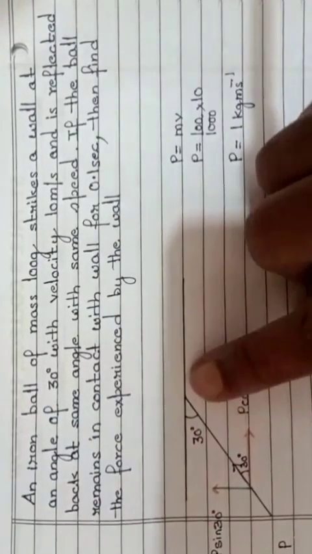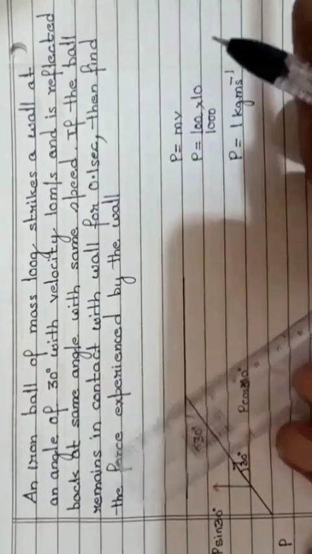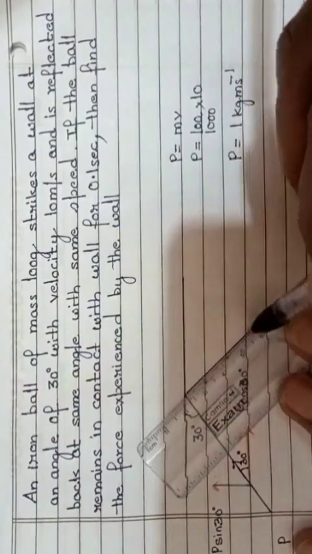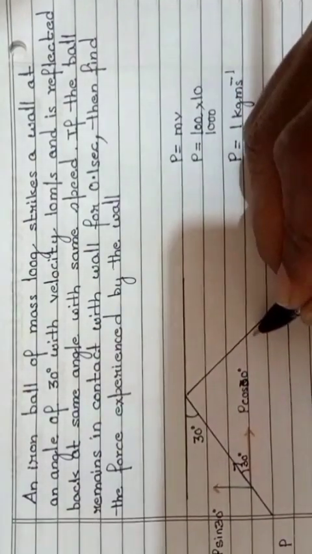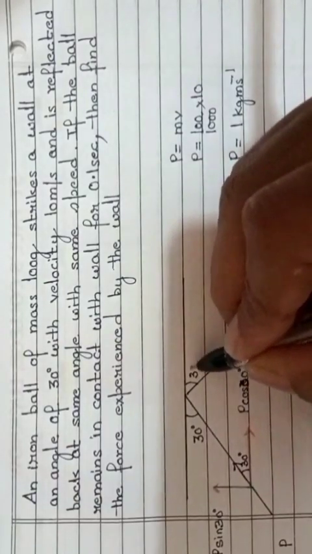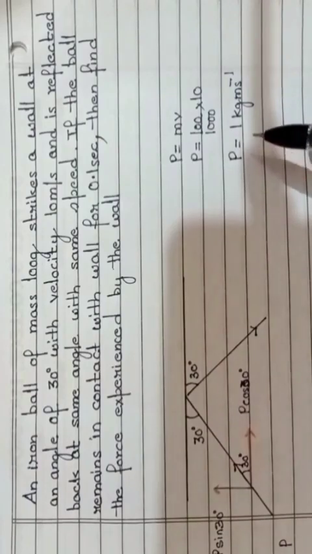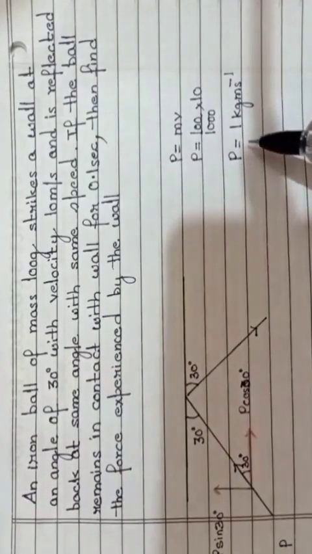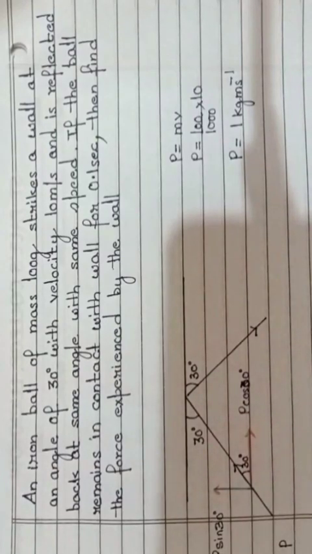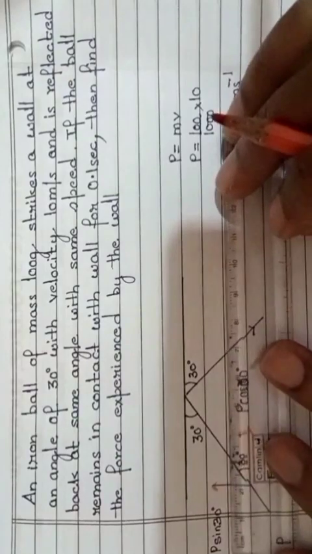Now the ball strikes the wall and then it is reflected back at the same angle. It means here it is making the same angle of 30 degree and returning back with the same speed. So momentum remains the same. Now when it's returning, again we will resolve it into two parts, the horizontal one.